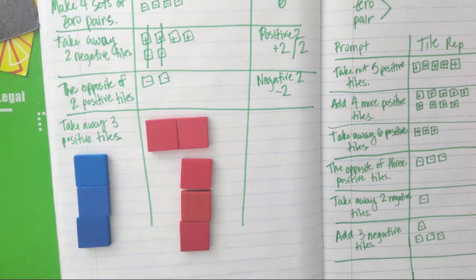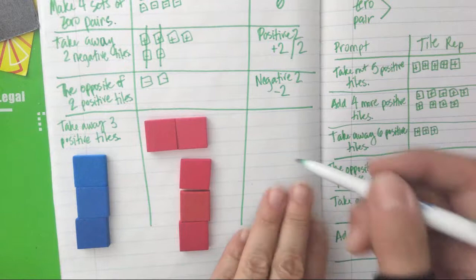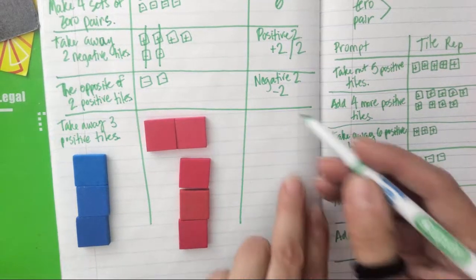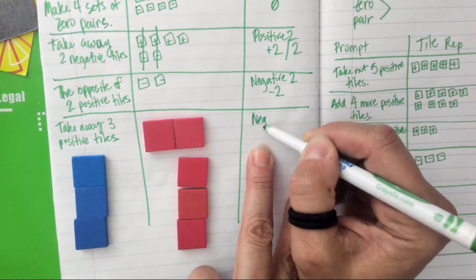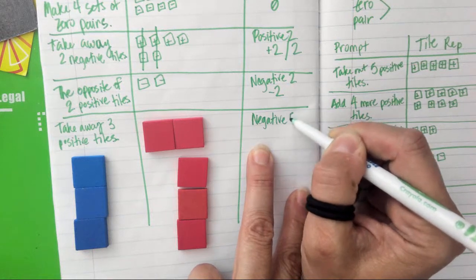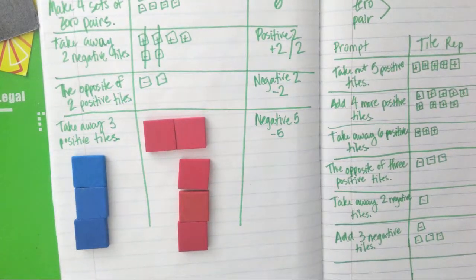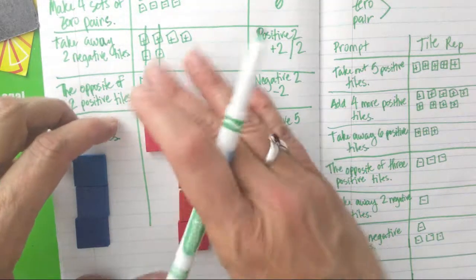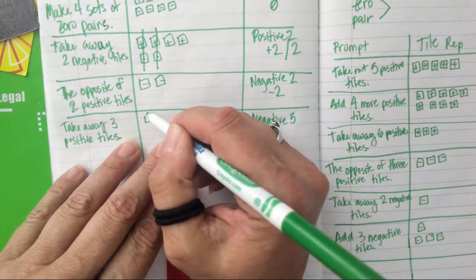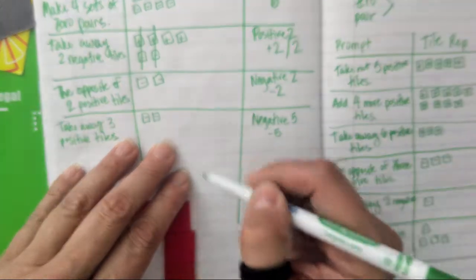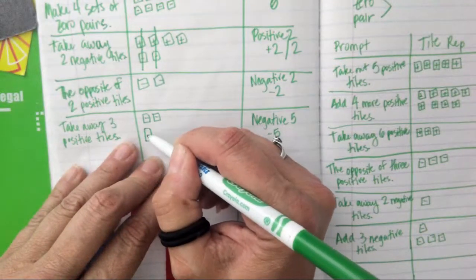And what am I left with? 3 negative tiles, right? So what do I have here? Negative 5. Okay? So how am I going to write this? I've got my 2 negative tiles, right? And then I add a 0 pair, right?